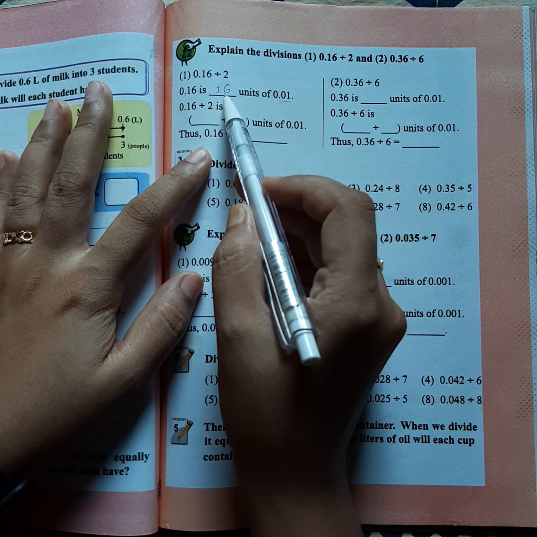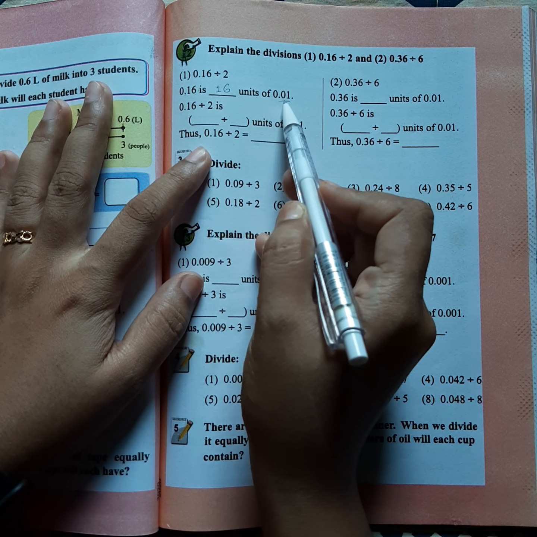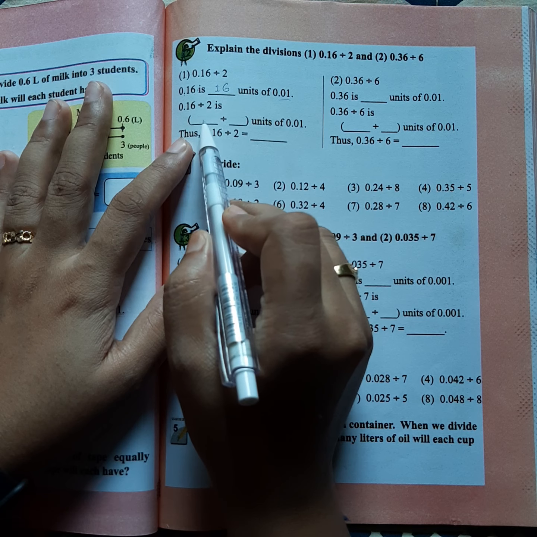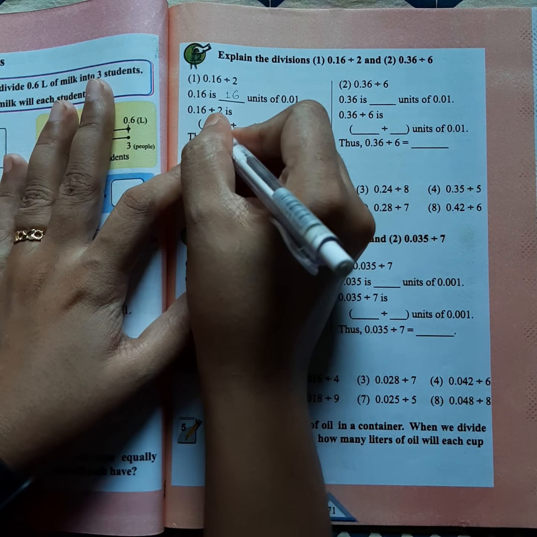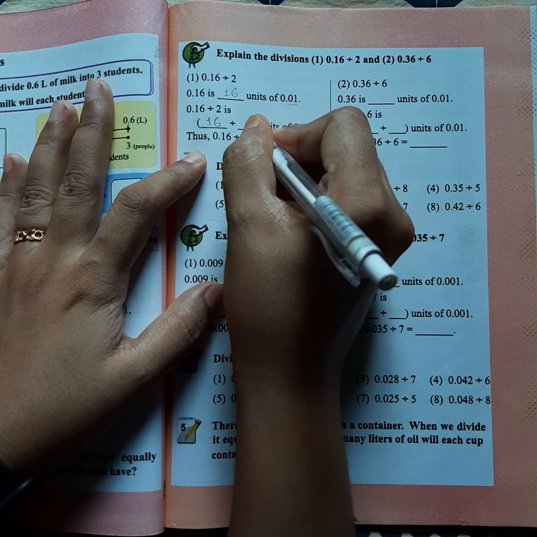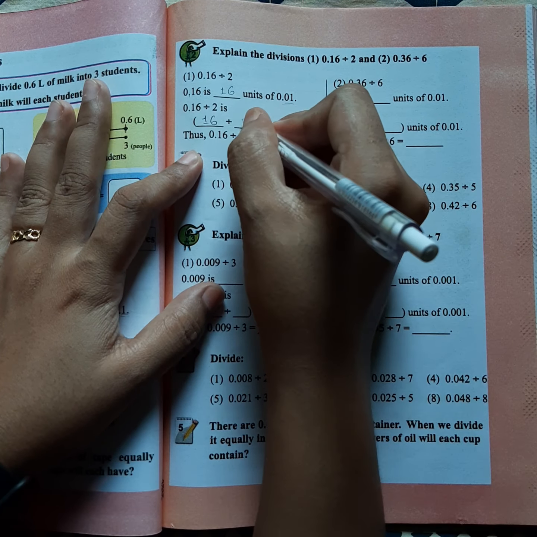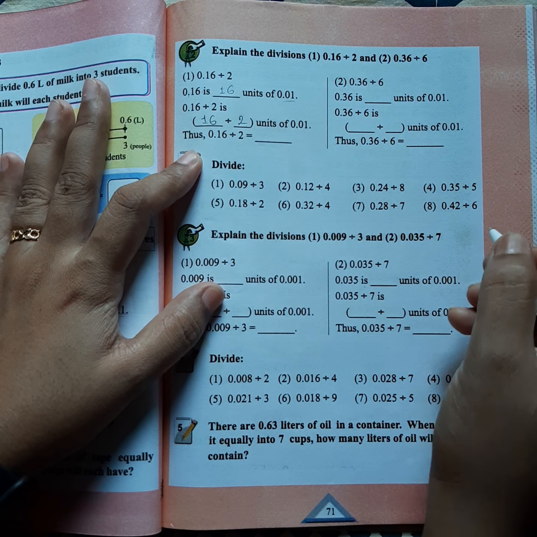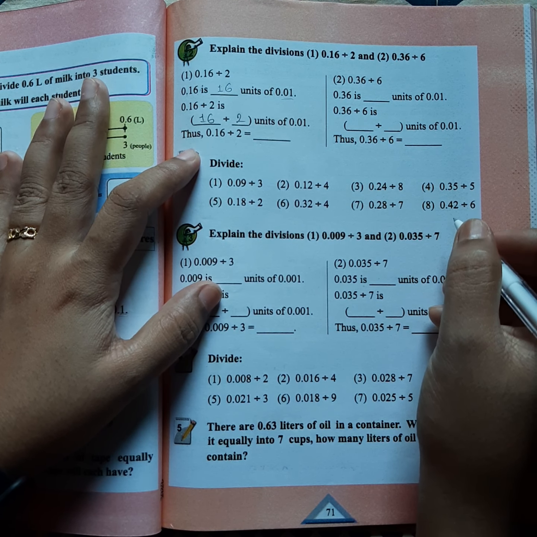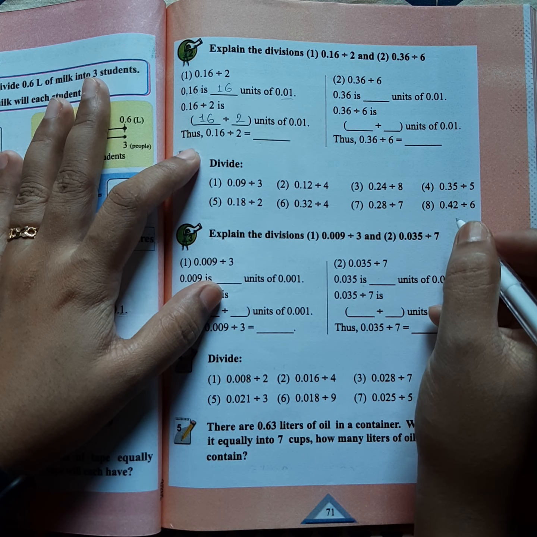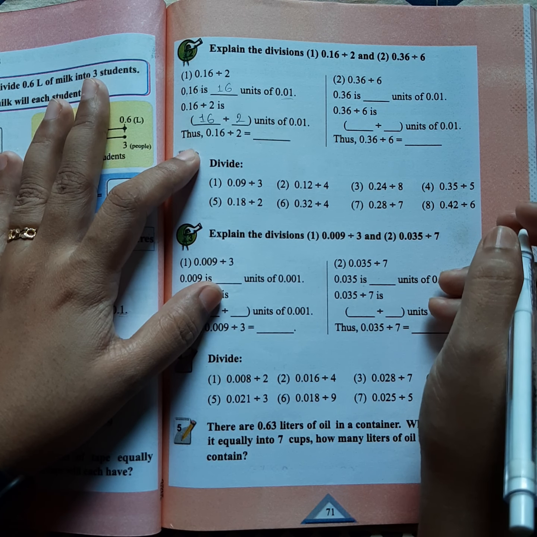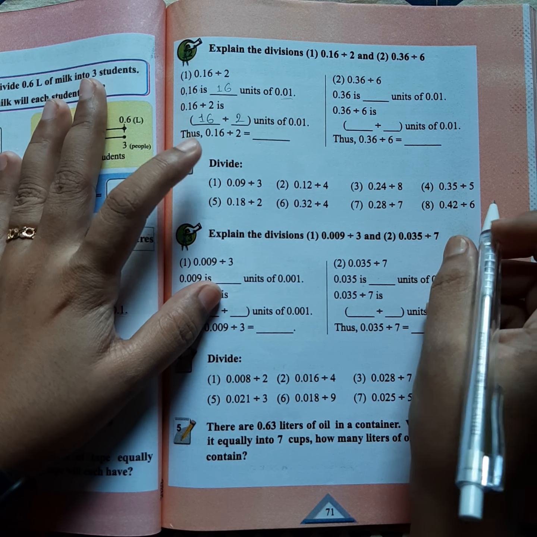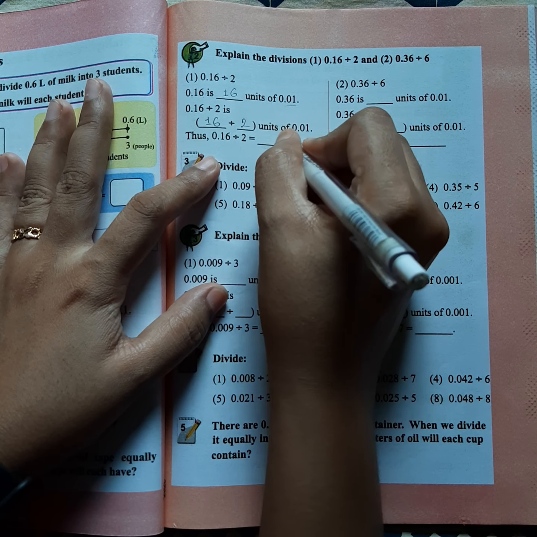So as you have found that 16 units of 0.01 are there, that means it should be 16 divided by 2 units of 0.01. So let's write it. What is the number? 16. And dividing with what? It is dividing with 2. If you divide 16 by 2, what would be the answer? Can you tell me? Yes. It's not 7, it's not 9, it should be 8. So we are going to write down our answer 8.